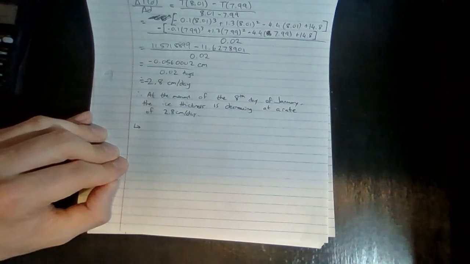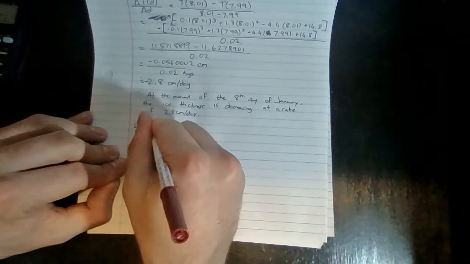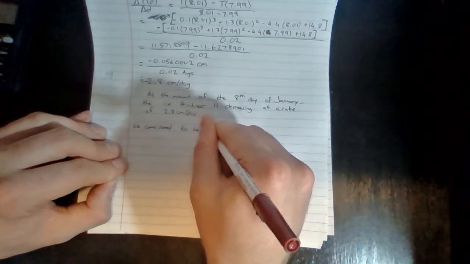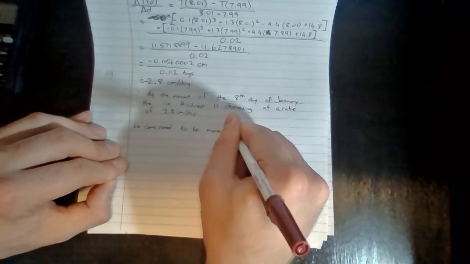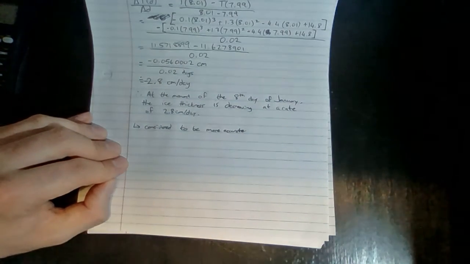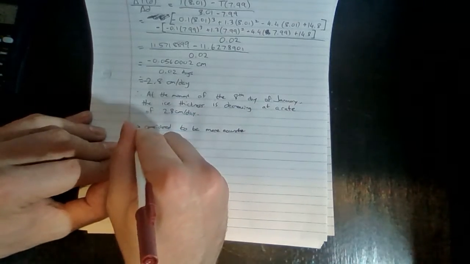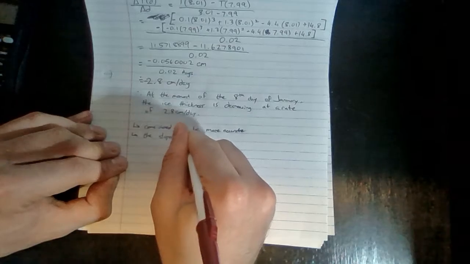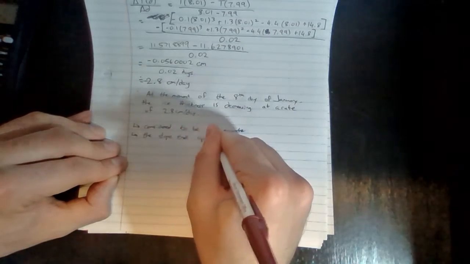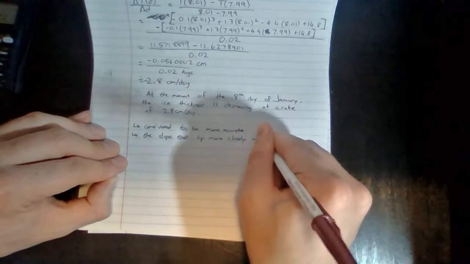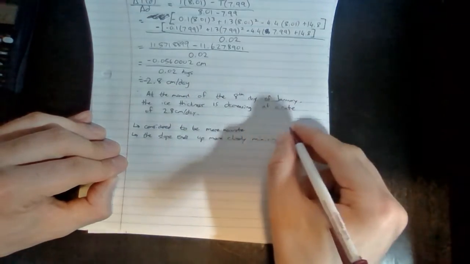This method is considered to be more accurate. We're looking at both sides of the point that we're interested in. So the slope ends up more closely mimicking the slope of the true tangent.